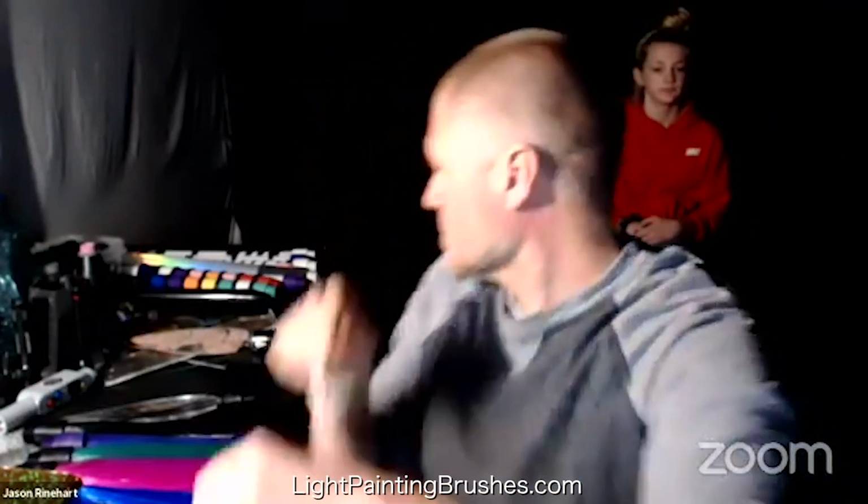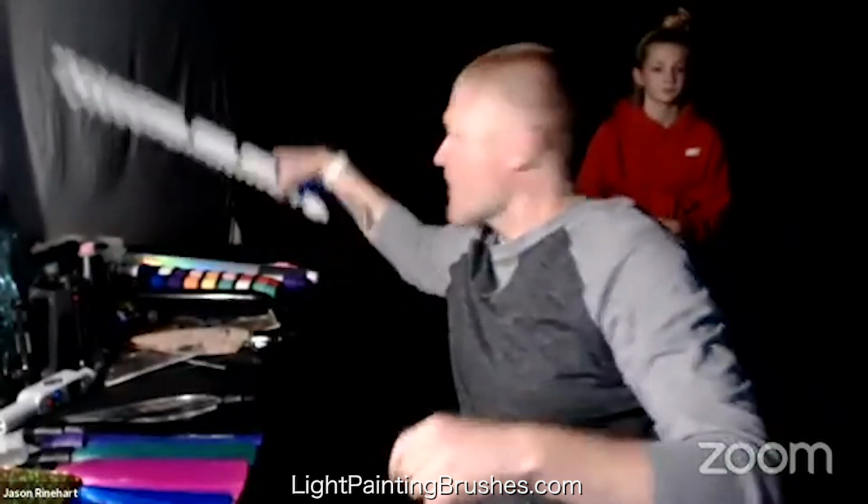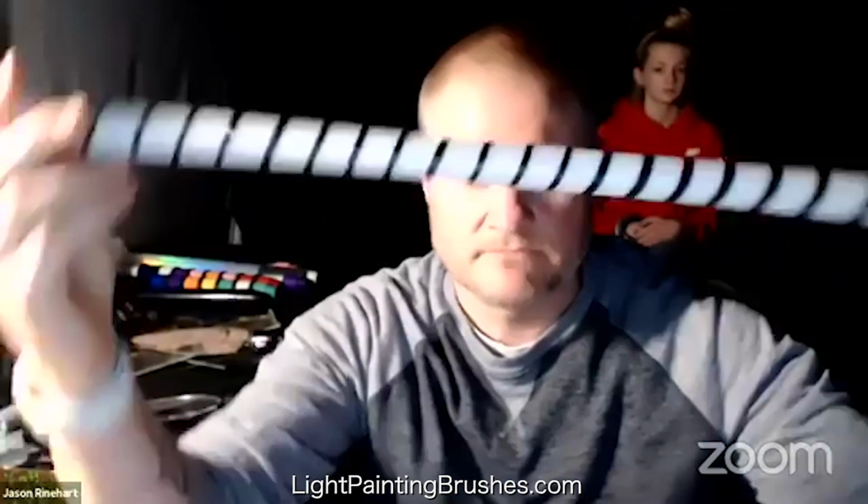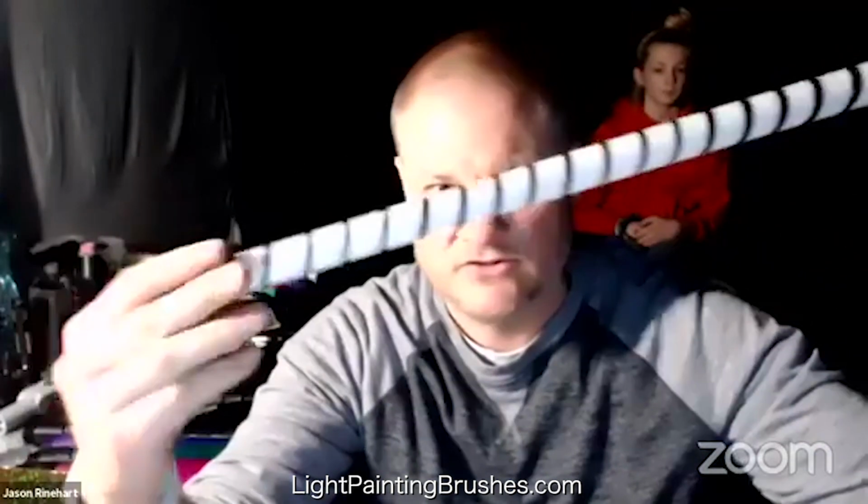Something I like to do a lot is add strips of electrical tape and just add different kinds of patterns into the tools. A lot of people ask me how I get the streaking effects and different kinds of stuff in my images. A lot of that has to do with the way I customize the tools that I'm using.